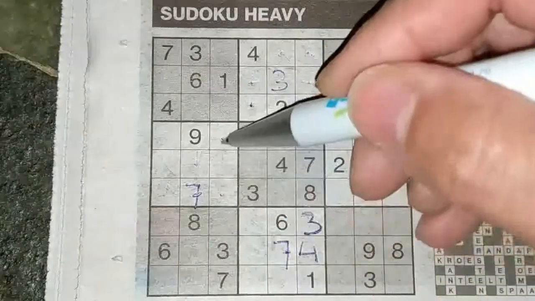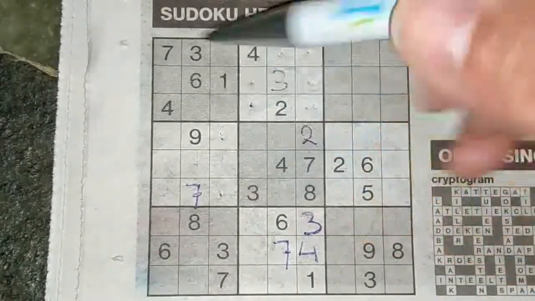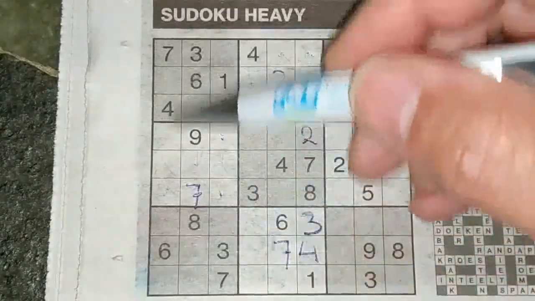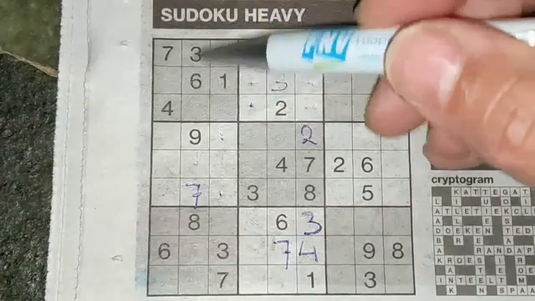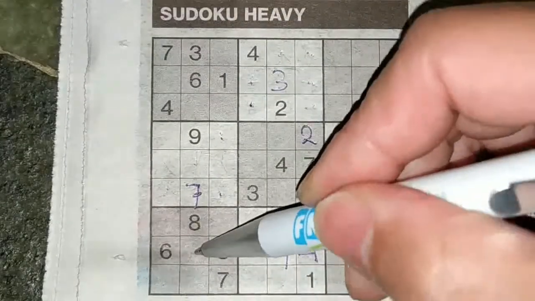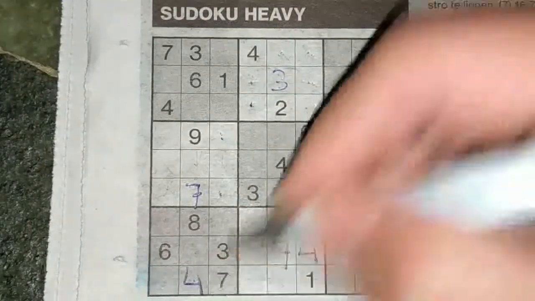So in this column we have a 4 in one of these two boxes. In the first column we have a 4 here. So in the second column the only two places for a 4 should be here or there, but I see a 4 here, so no 4 there. 4 must be here.